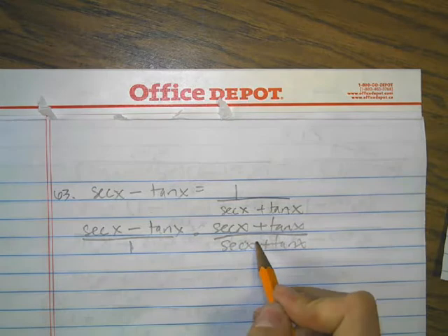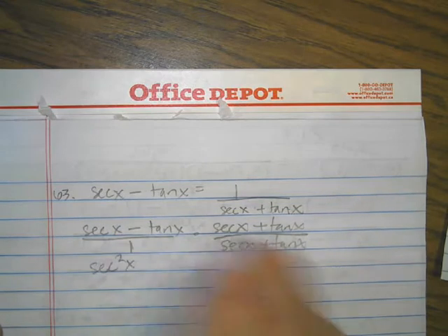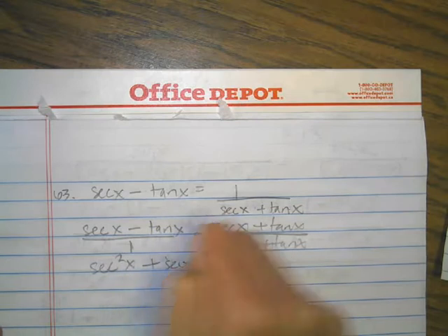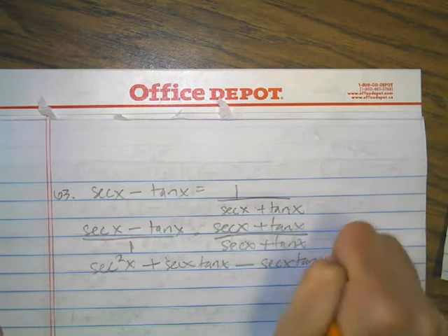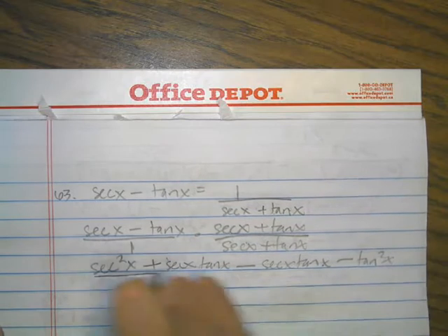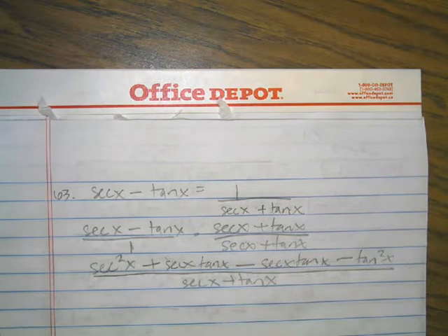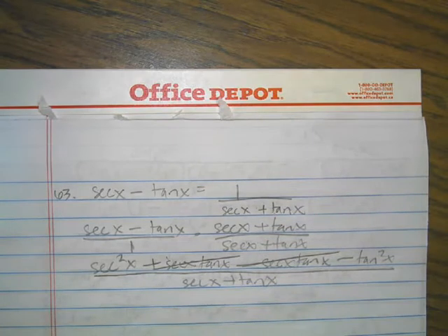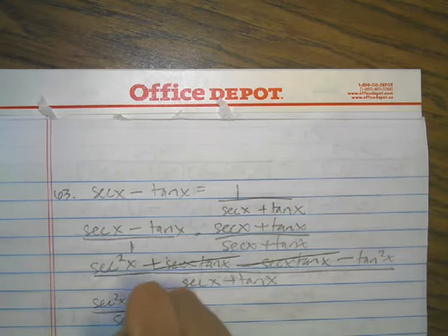So you know, okay, I'm partway there. And then I'm going to FOIL this on the top. So I get secant squared x. And outer would be plus secant x tangent x. Inner would be minus secant x tangent x. And last would be minus tangent squared x. Now these two are the same with different signs, so they're going to go away. So we get secant squared x minus tangent squared x divided by secant x plus tangent x.